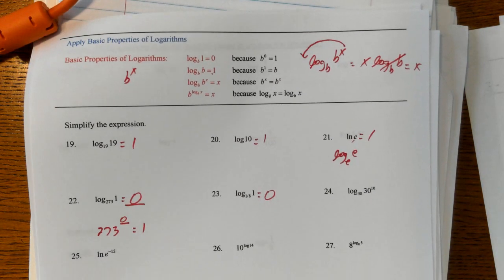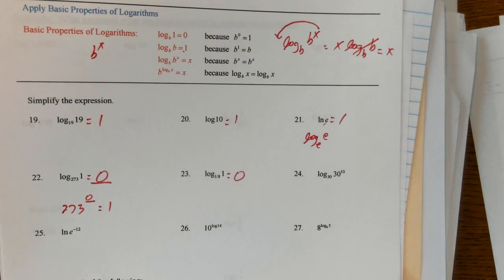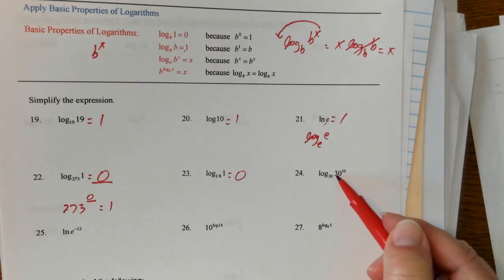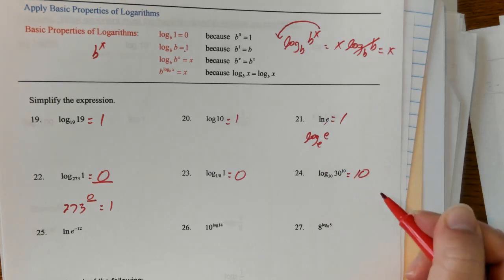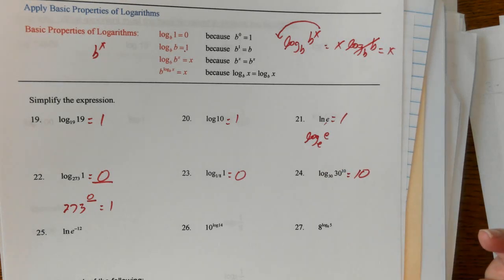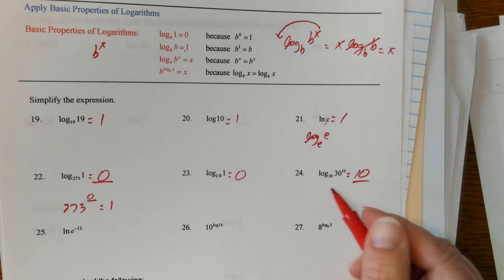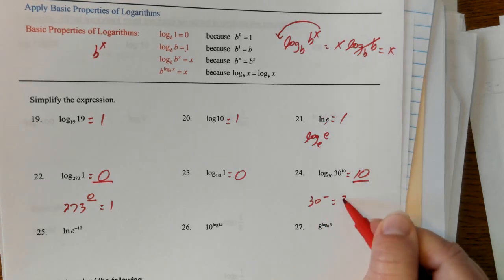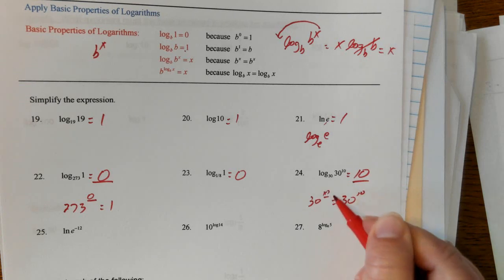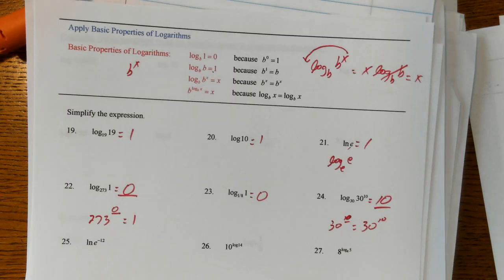Do we have any of those? Why, yes, we do. These are both 30, okay, the base and the argument, so that 10 will come down front, and it's just plain old 10. You could type it in a calculator, okay? If you wanted to, you could say, well, 30 to the whatever's over here has to equal this argument of 30 to the 10. So, of course, it had to be a 10 up there. That's another way you could do that, okay?